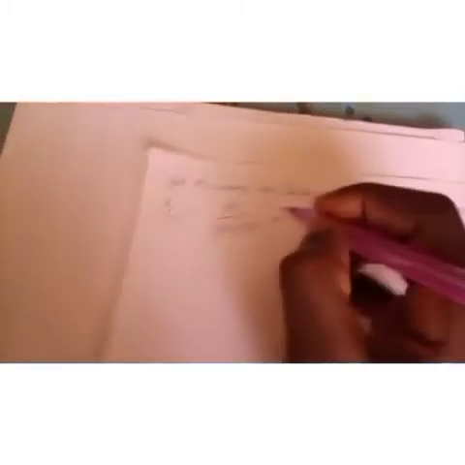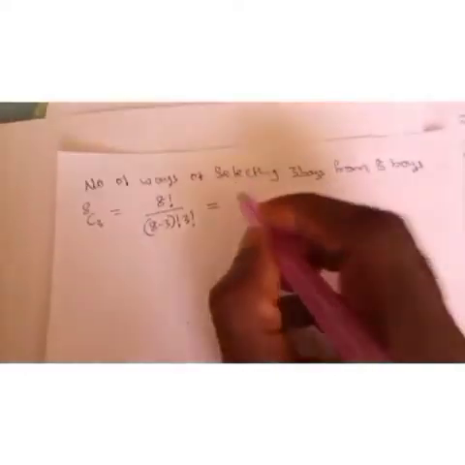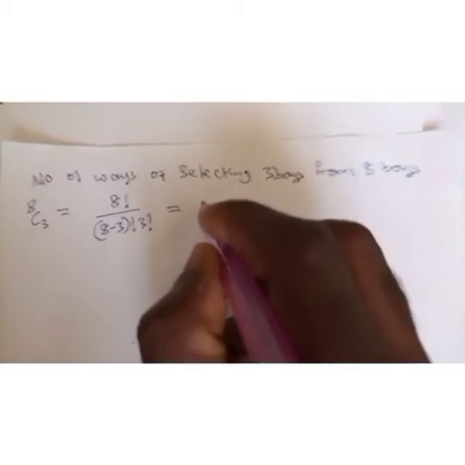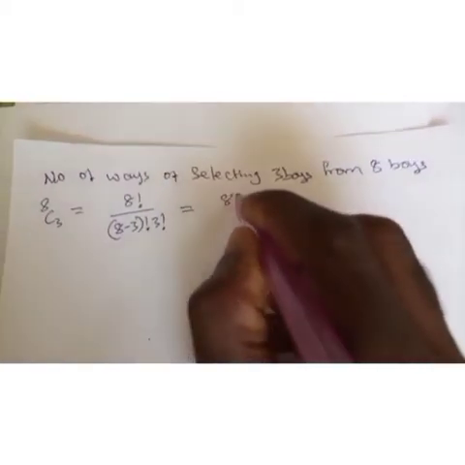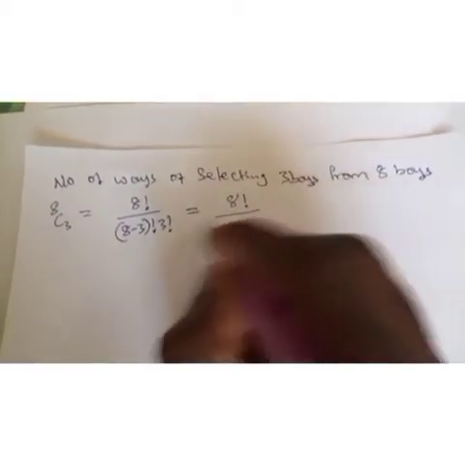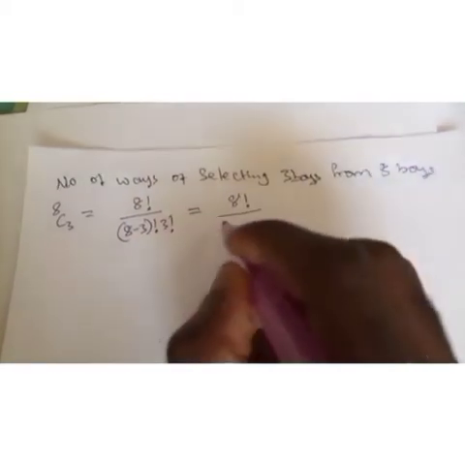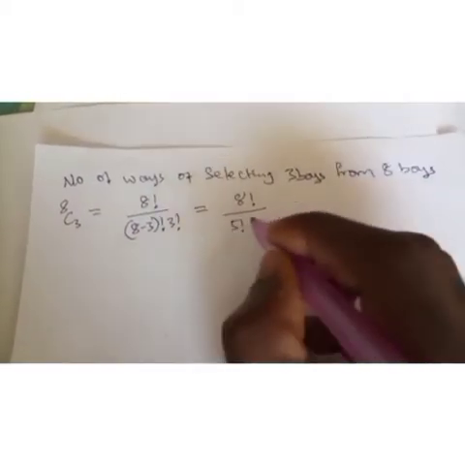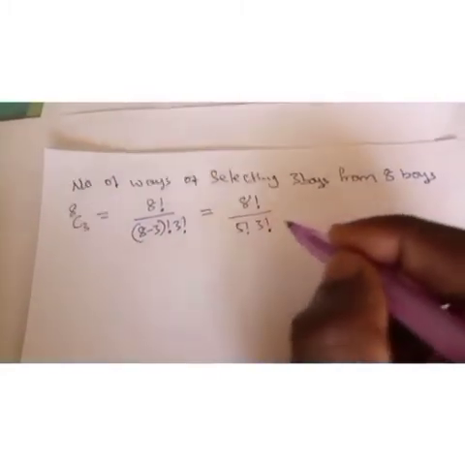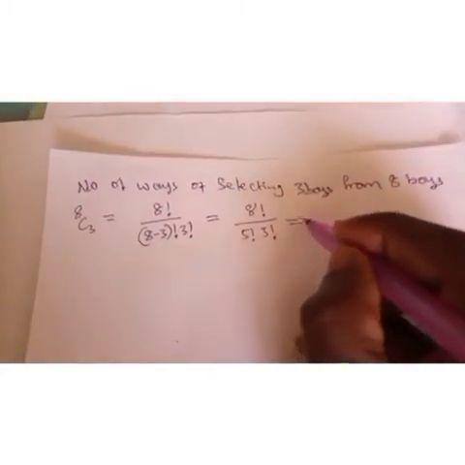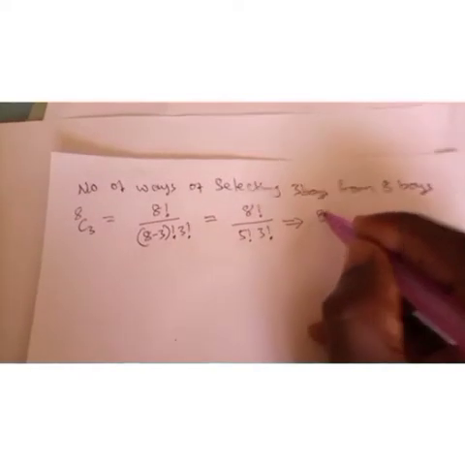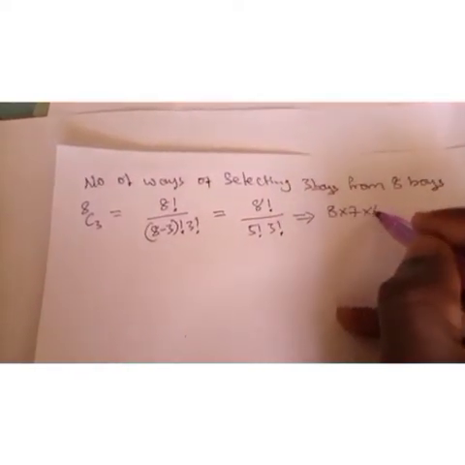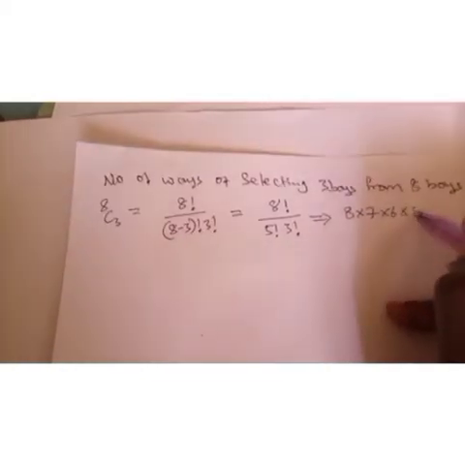So here when you have this, it will be written as 8 factorial all over 8 minus 3, to give you 5, that is 5 factorial and 3 factorial. So here we say 8 factorial is 8 times 7 times 6 times 5 factorial.